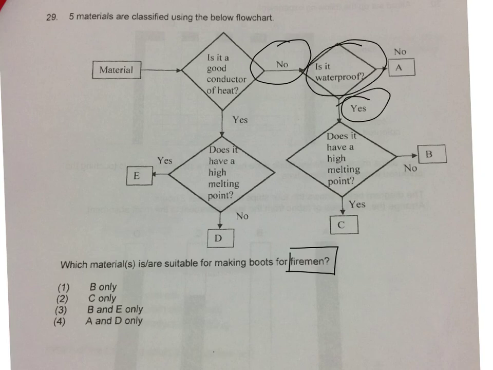Why? Because when they fight fire, they have to be waterproof because they are using water all the time. Does it have a high melting point? Yes, because when they go into those fire situations, temperatures are very high, fires are raging and boiling. So your answer for question 29 must be C. So the answer is option 2.